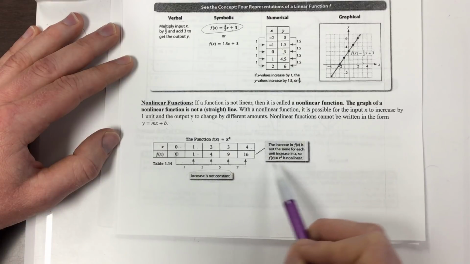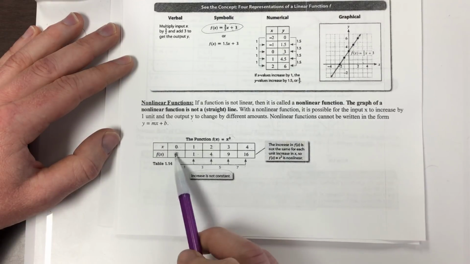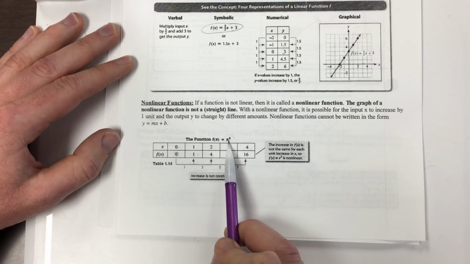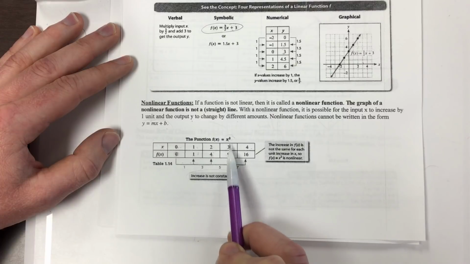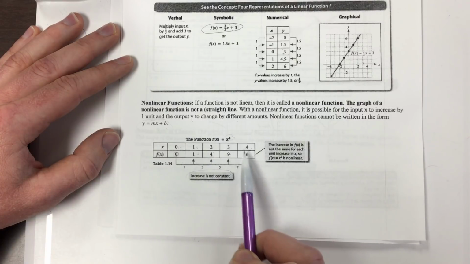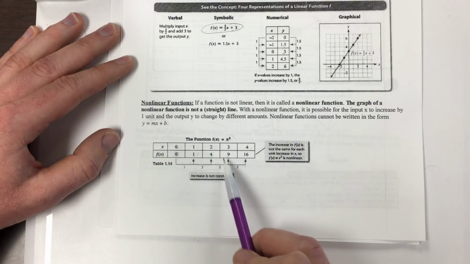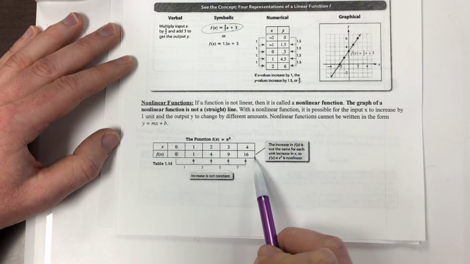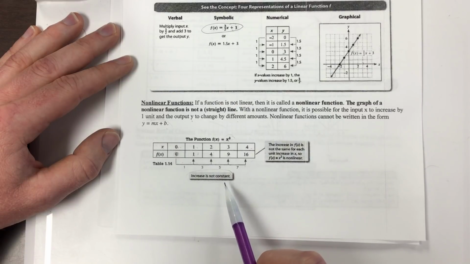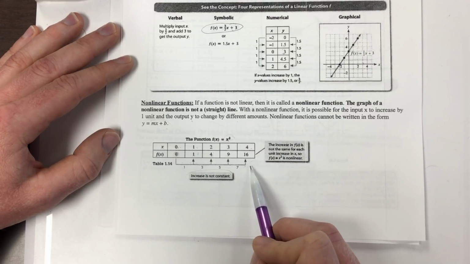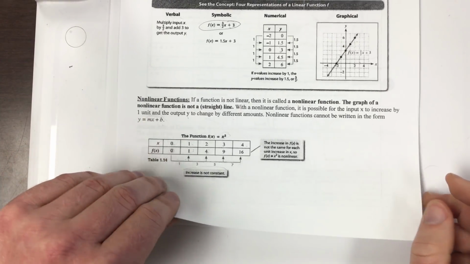So then you would have to go through and figure out, okay, what kind of function is this? Well, this is the squared function. If you plug 0 in, 0 squared is 0, 1 squared is 1, 2 squared is 4, 3 squared is 9, and 4 squared is 16. So the larger the number for x, this function increases by a much larger factor. So this is an example of a nonlinear function.